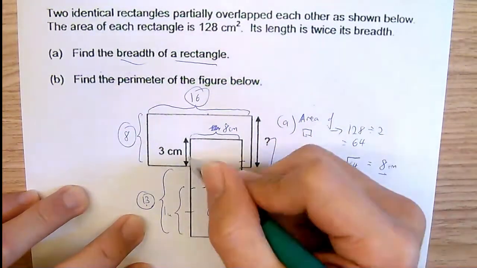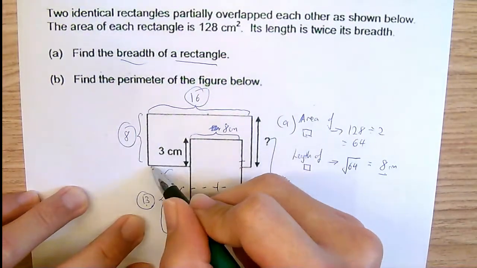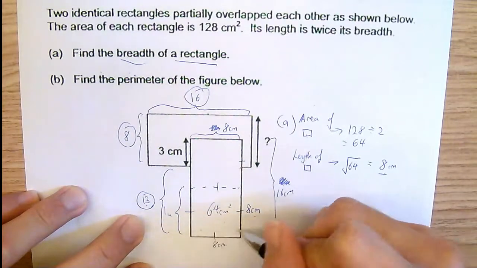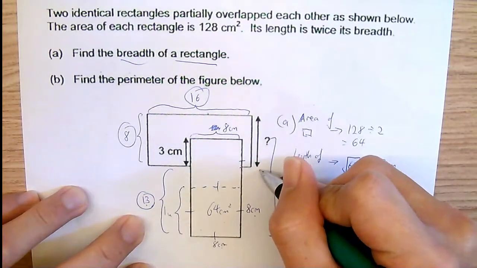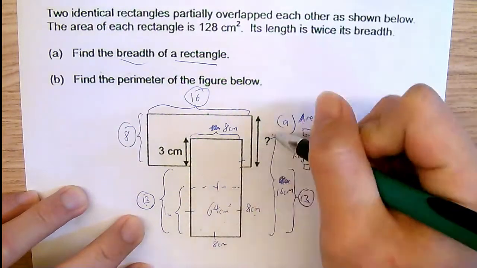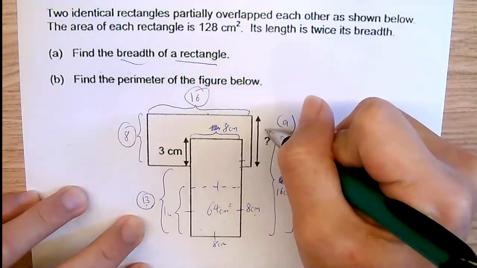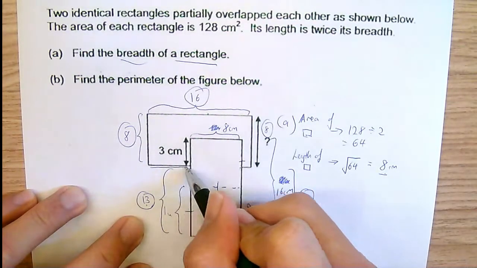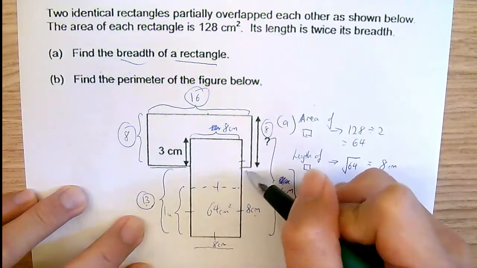Now, I'm ignoring this part first. I'm going to explain to you later. I'm ignoring this part as well, and also this part. So if this is 13 cm, this will naturally be 13 cm as well. Then this will be 8 cm. So what I'm left with will be this, and this, and this.